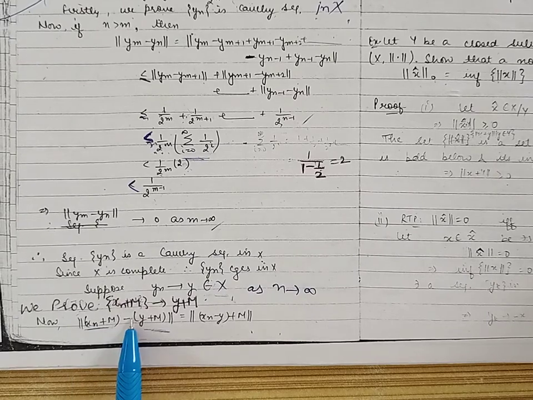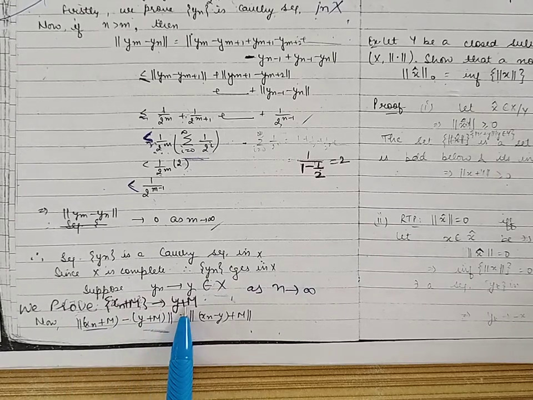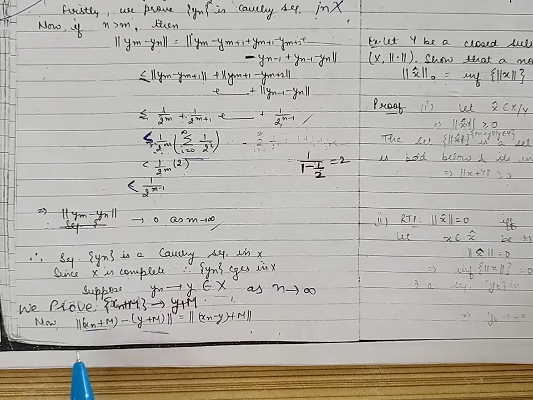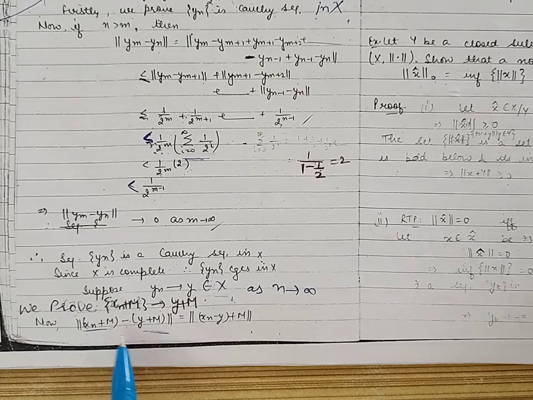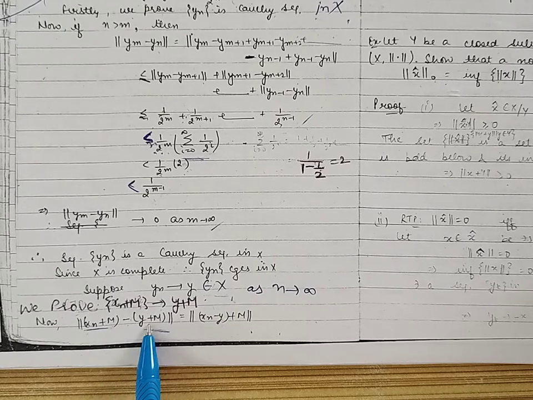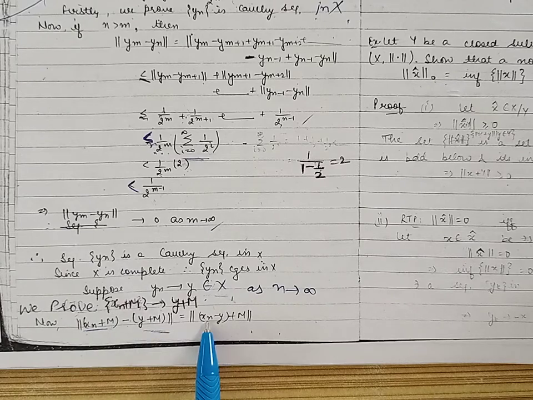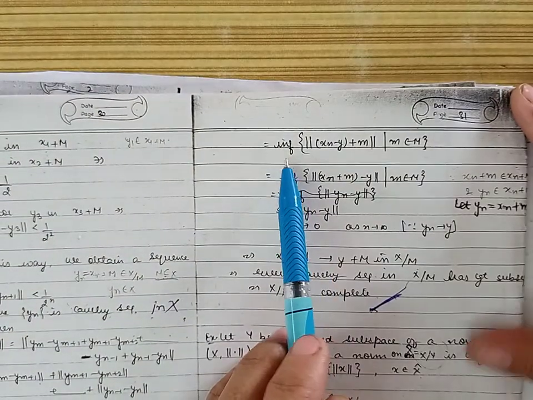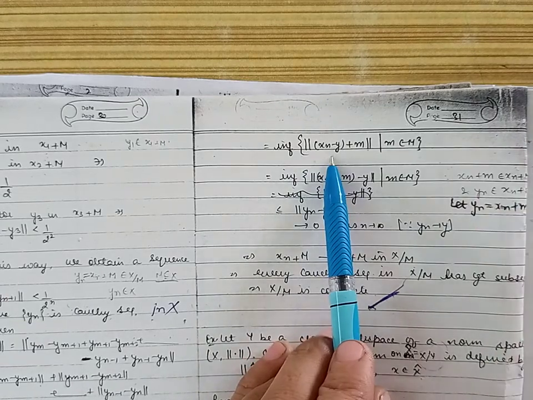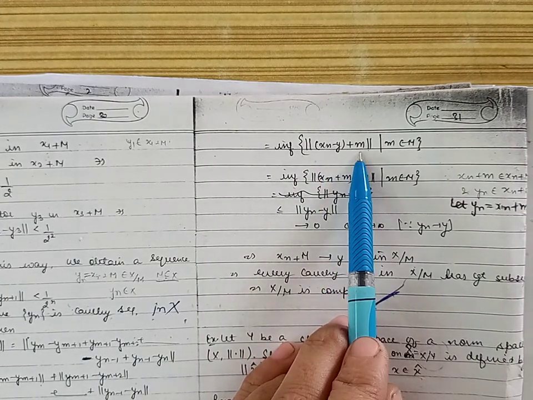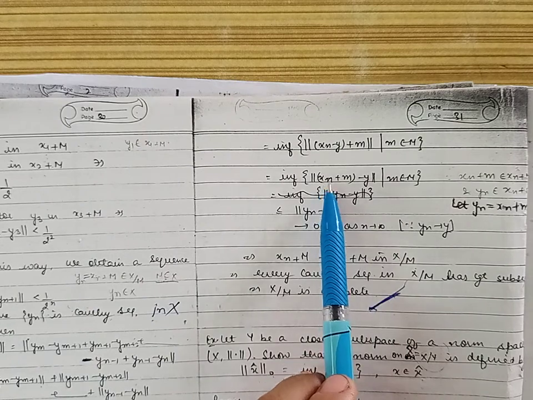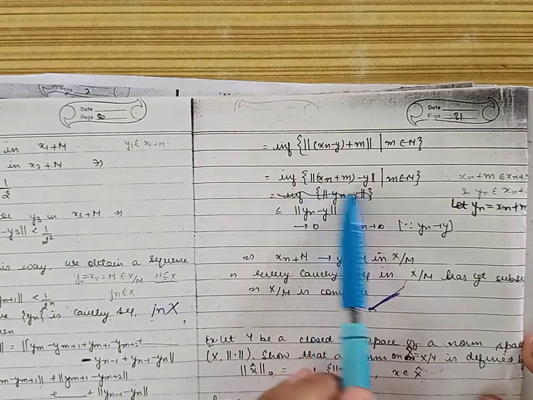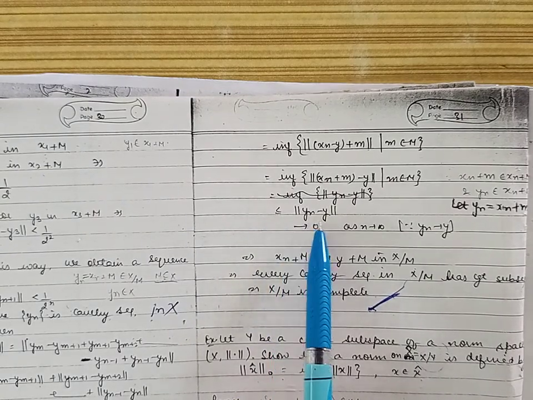Now we are to prove that the sequence x_n + M converges to y + M. So in order to prove this, let us consider the norm of the difference of the elements x_n + M and y + M. Now by definition of addition in the quotient space, this can further be written as the norm of (x_n minus y) + M. Now by definition of norm, this is the infimum of the set consisting of norms of the elements x_n minus y + m, with this m belonging to M. Now we can further write this, because we can take x_n + m as y_n, so this infimum will be less than or equal to the norm of y_n minus y.